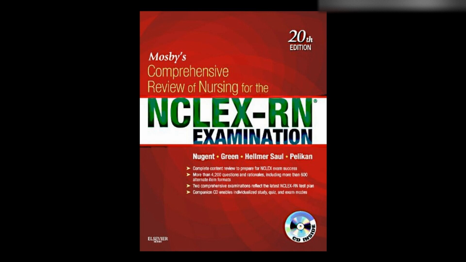Content, legal, category of health alteration, neurological, integrated processes, nursing process, implementation, client needs, safe and effective care environment, safety and infection control, cognitive level, application, making nursing decisions. The nurse is responsible for knowing and complying with local, state, and federal standards of care.